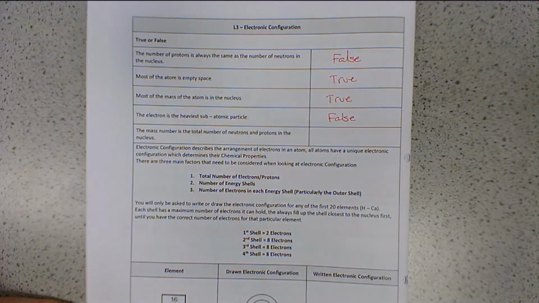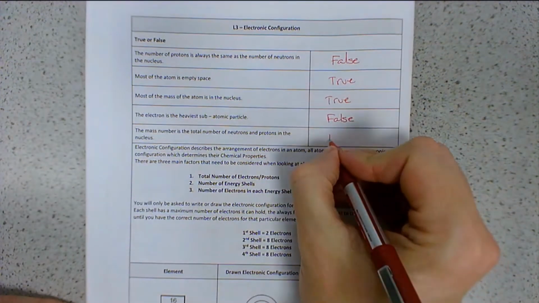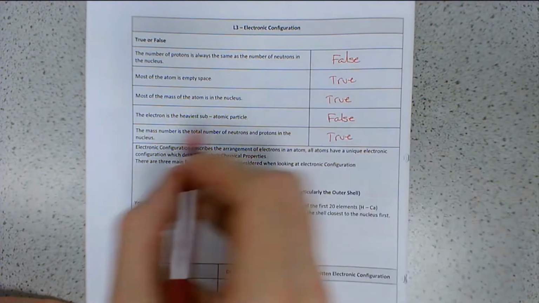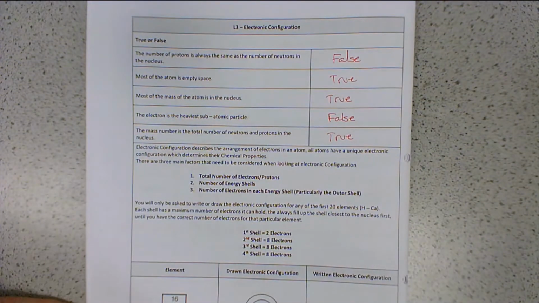And finally, the mass number is the total number of neutrons and protons in the nucleus. That is true. In fact, the mass number is sometimes called the nucleon number because it is the mass of the nucleus, because that's where all the mass is. Because again, the electrons have negligible mass.